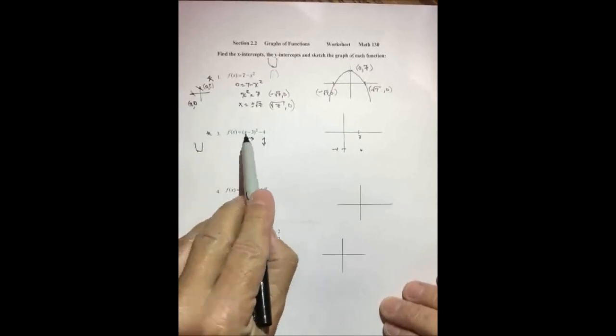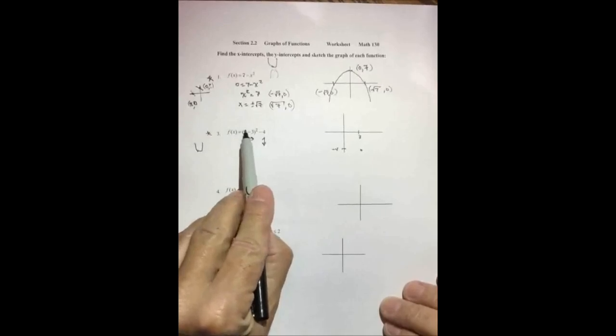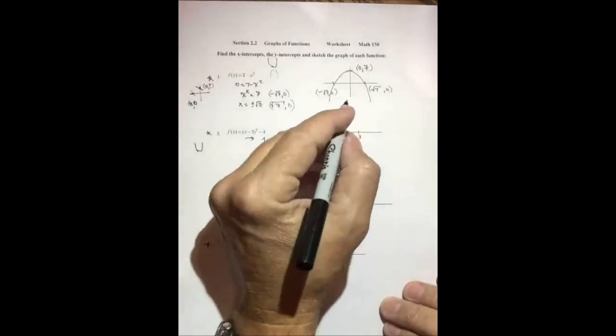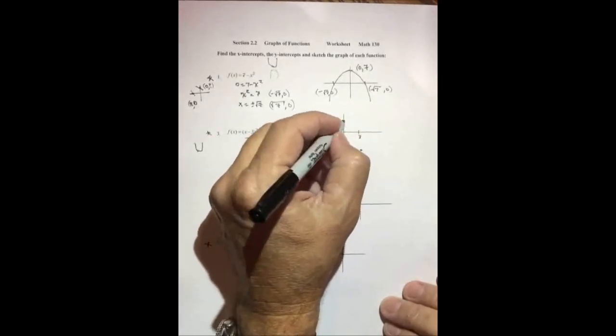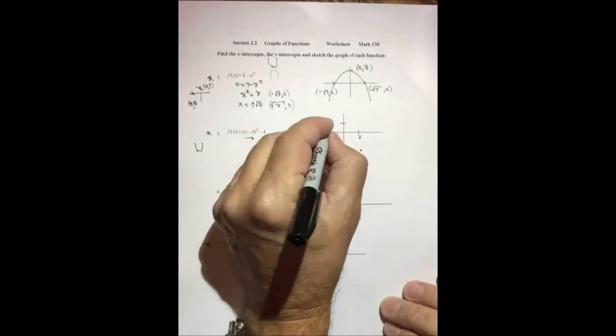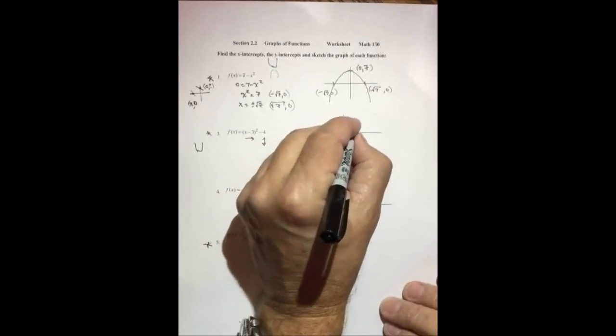Now let's go through the procedure. Again, look back up here. What happens at a y-intercept? Well, then x is 0. If I plug 0 in for x, I get negative 3 squared, which is 9. 9 minus 4 is 5. So it's going to cross the y-axis up here at 5. So we're going to get 0, 5 as a y-intercept.